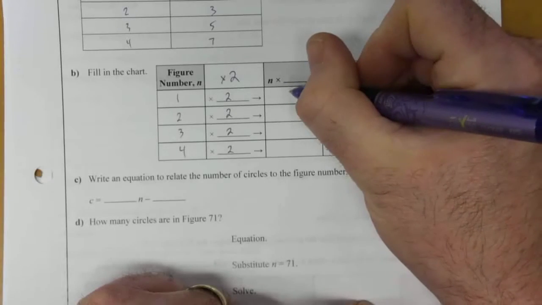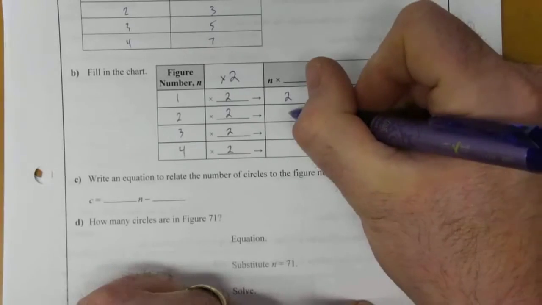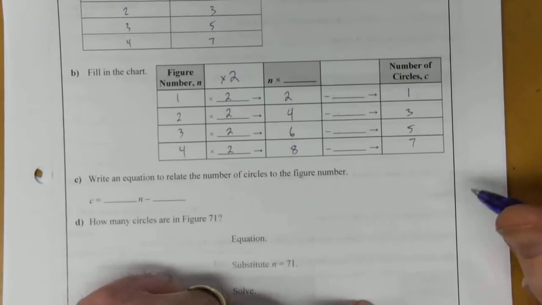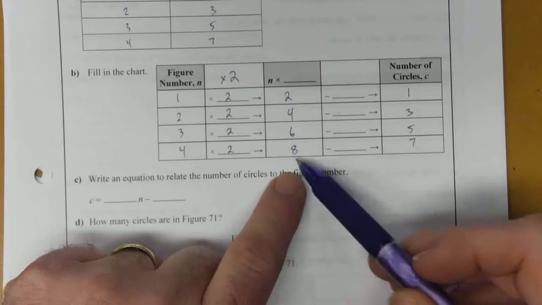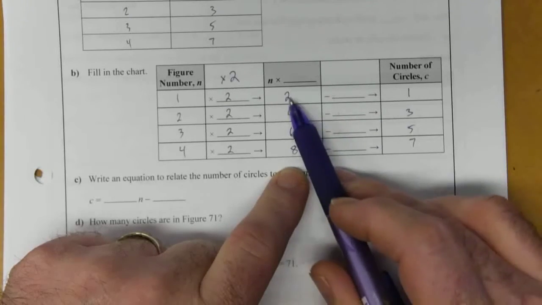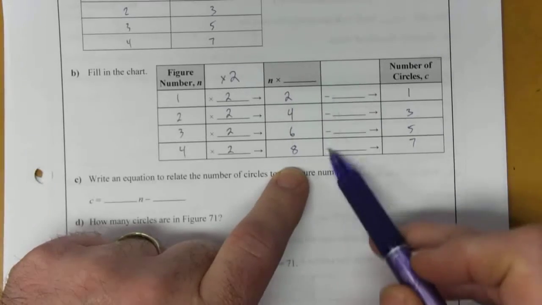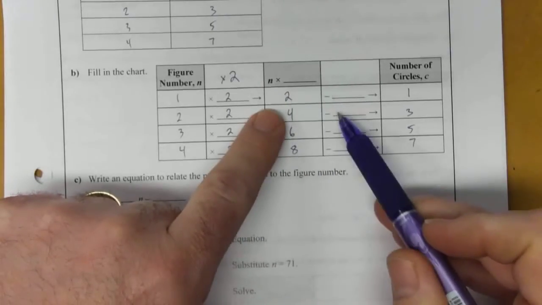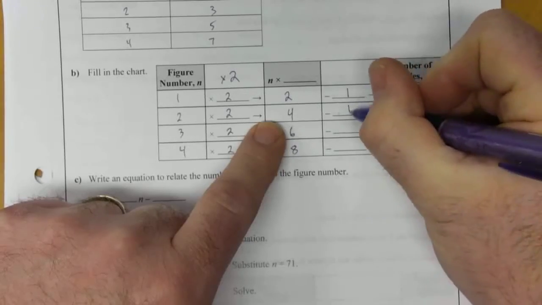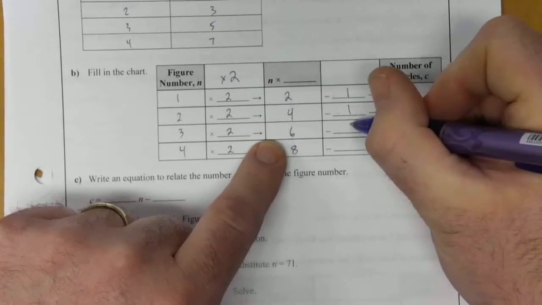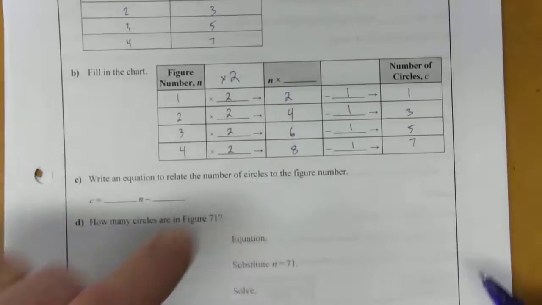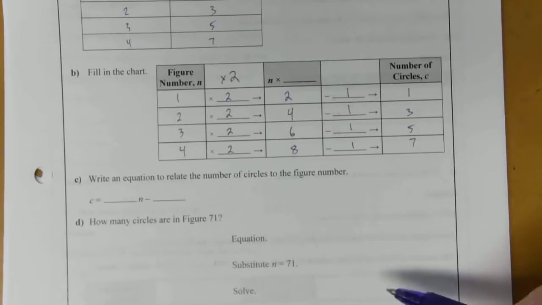1 times 2, well, that's 2. 2 times 2 is 4, 3 times 2 is 6, 4 times 2 is 8. So we've gone part way. Now, we need to go from this column to this column using subtraction, it looks like. So 2 minus what gives us 1? Well, that's 1. 4 minus 1 will give us 3. 6 minus 1 gives us 5. And 8 minus 1 gives us 7. So that column is consistent.